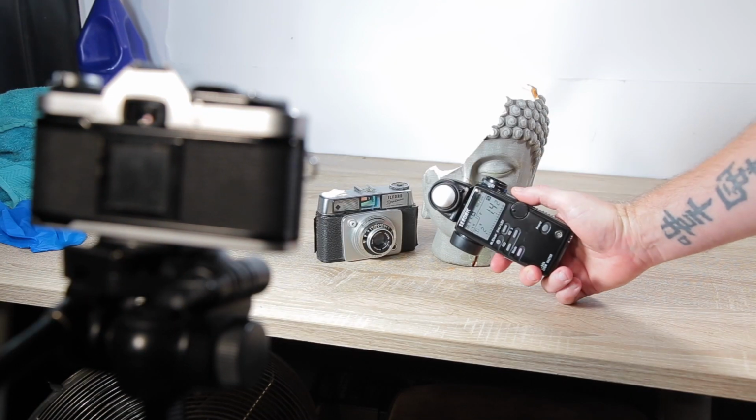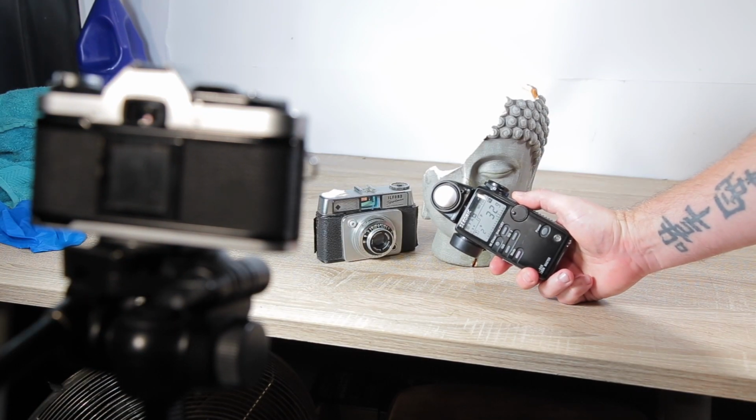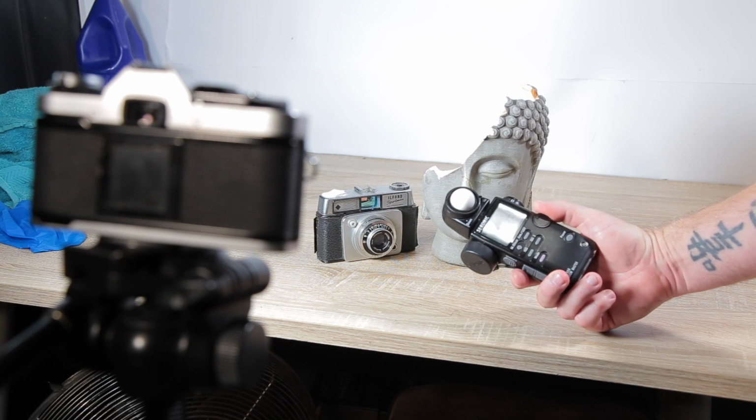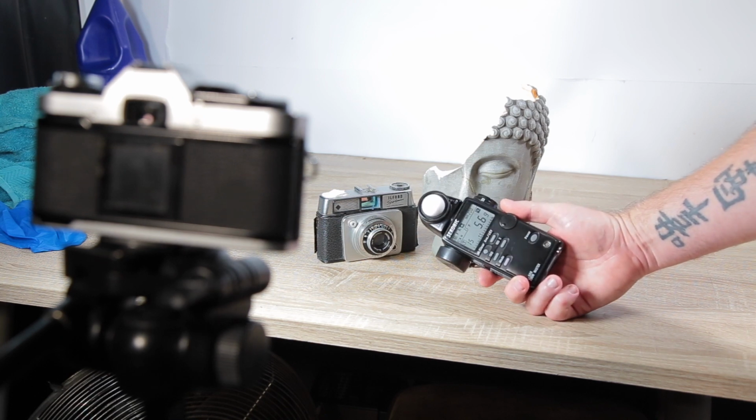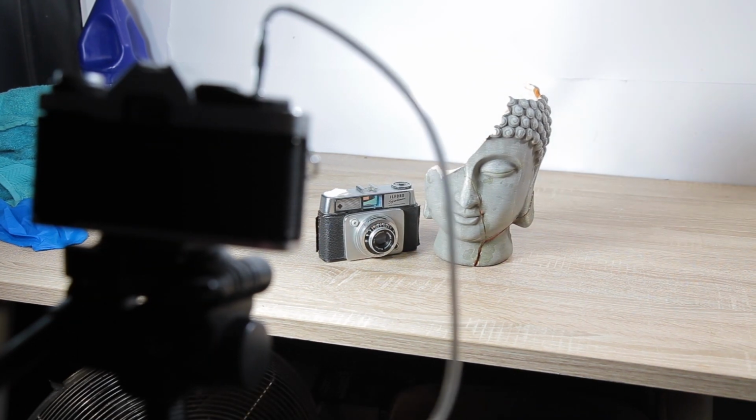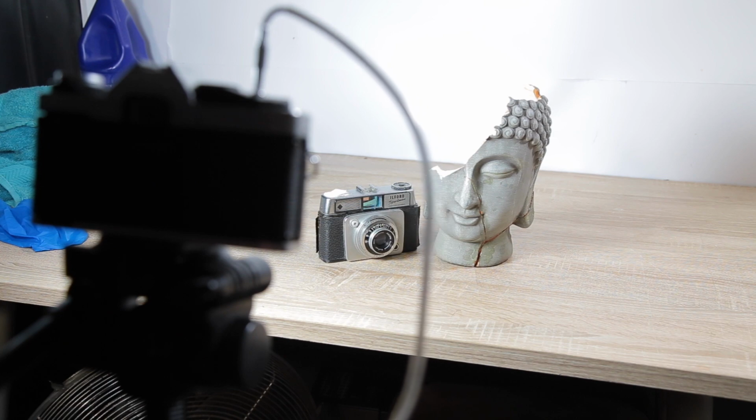So back towards the camera, bit of incident reading at 200 ISO. It's going to give me f8 at a 15th of a second. That's good enough. And what I mustn't do now is after this, mustn't change any of the lighting. It's all got to stay the same. So let's do the first shot, first one done.